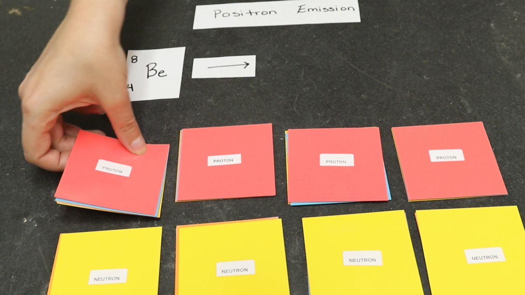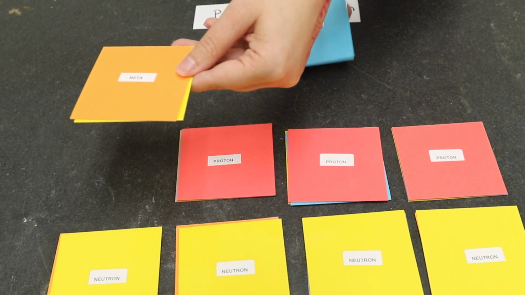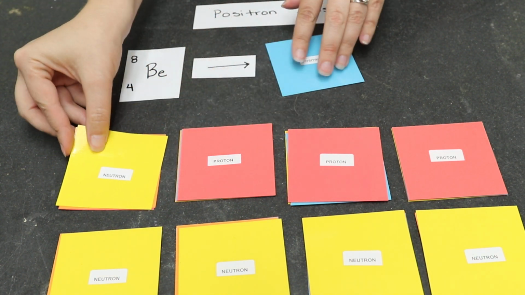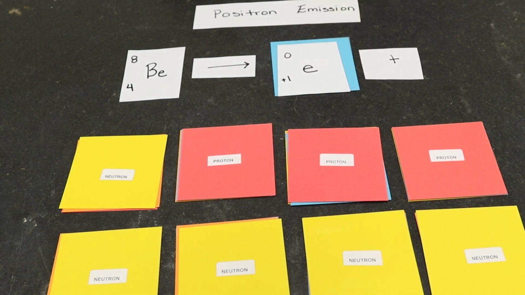If we take a proton and pull out a positron, then the proton becomes a neutron. The symbol for positron is 0e+1. Then we can write the element that we are left with. The element that has 3 protons and 5 neutrons is the element lithium with a mass of 8.